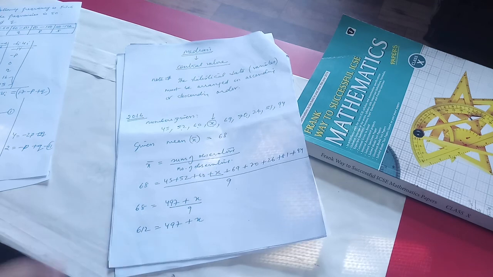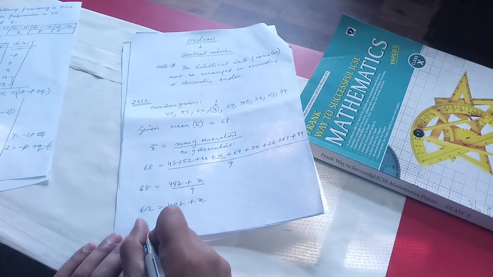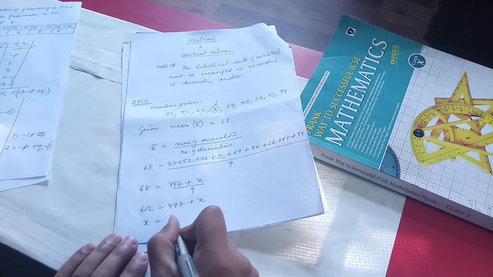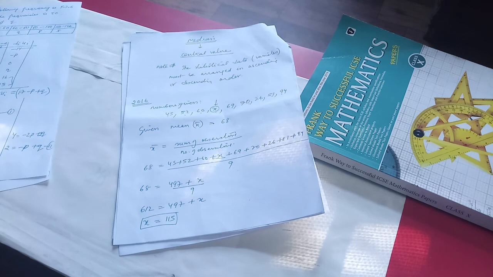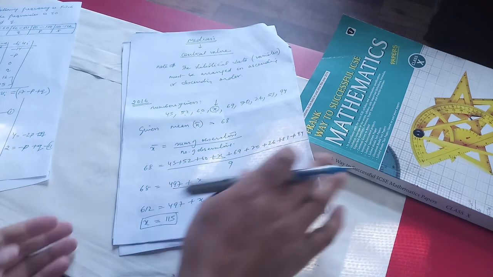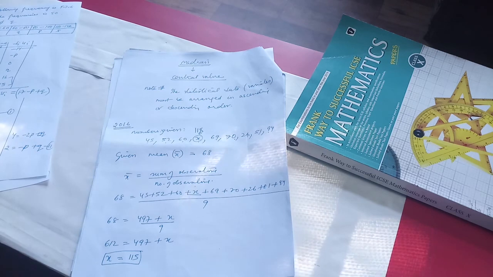So 612 equals 497 plus x. Now it is very easy to find the value of x. You just have to transpose, and you will get 115. So the value of x is 115. In fact, x is the biggest number. Yes or no?